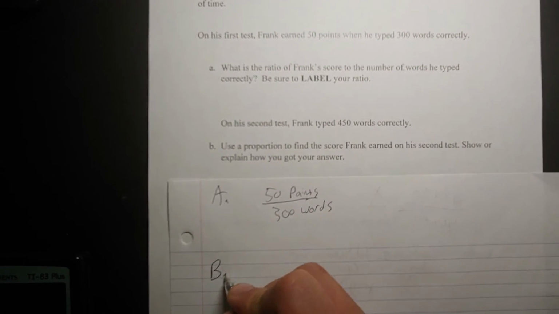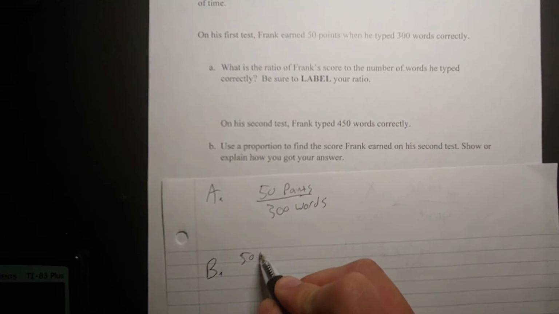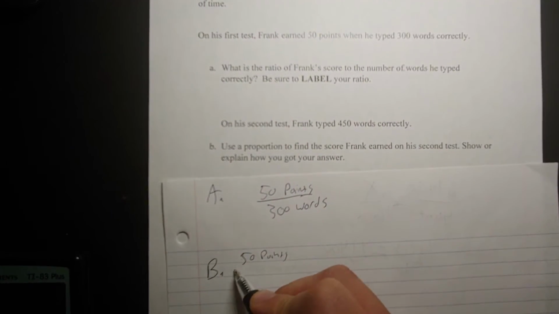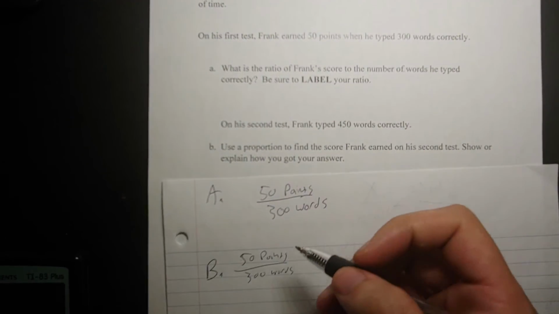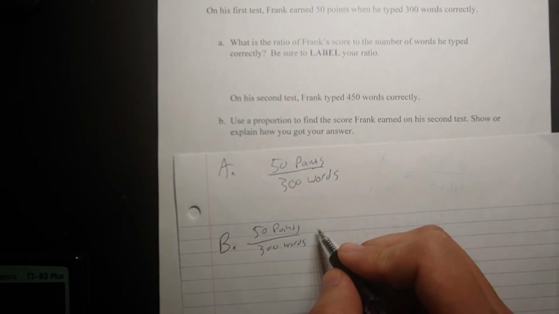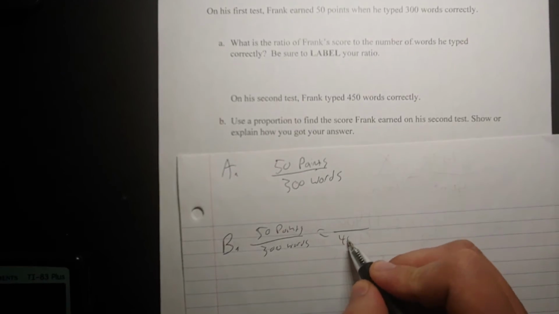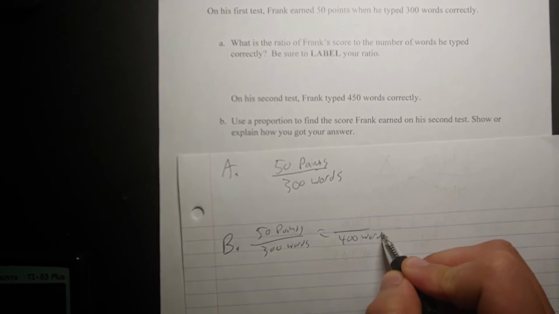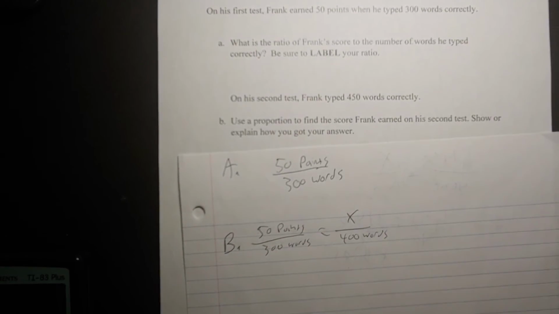So for part B, we're going to need our answer from part A. We have 50 points over 300 words. And it gives us how many words he typed correctly on his second test. Because I have words on the bottom, we're going to put 400 words on the bottom. And then we have x points on top.